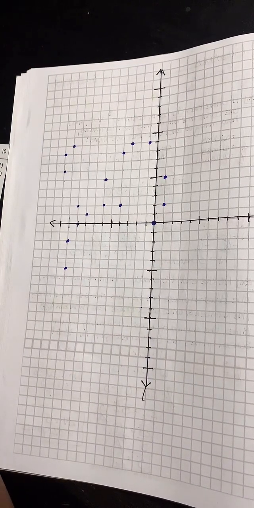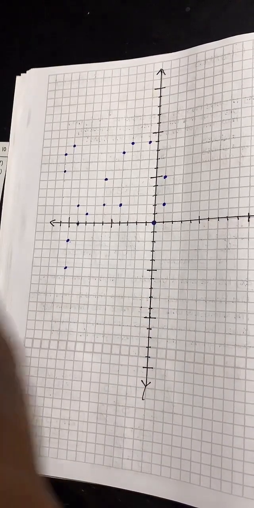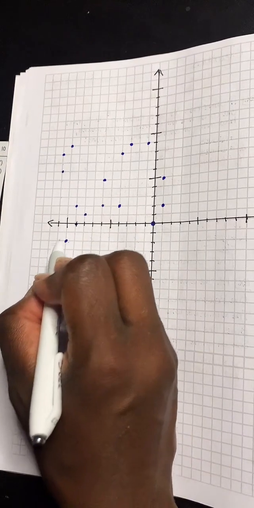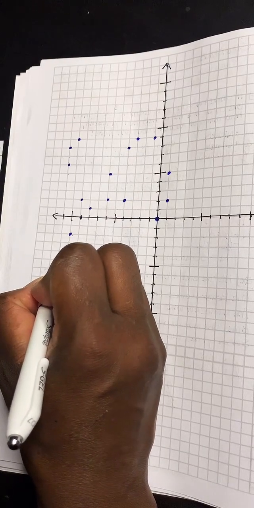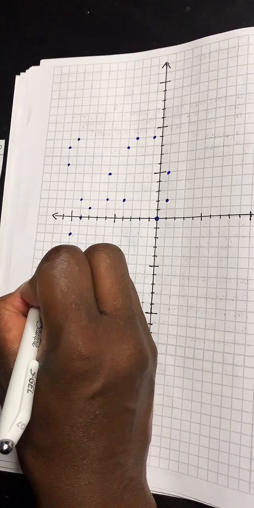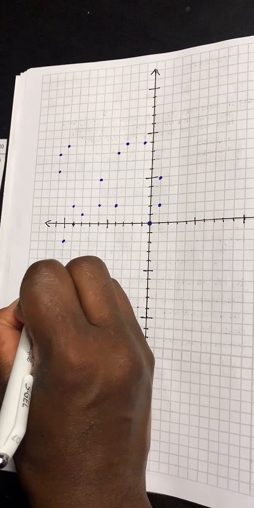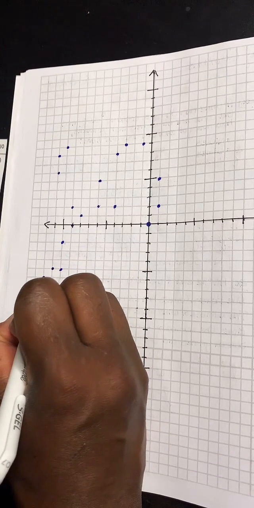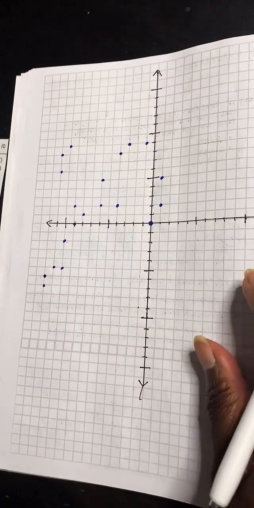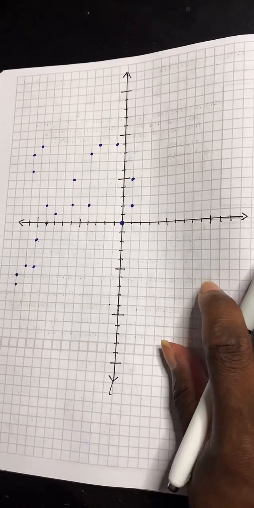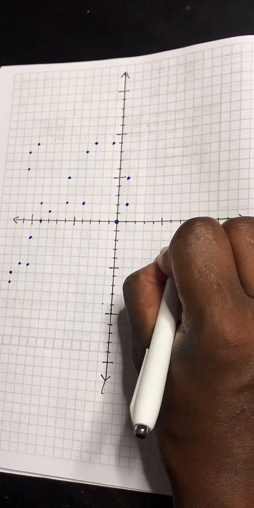I'm almost done line 1. -6. -12, -7. Okay. 8, -7.